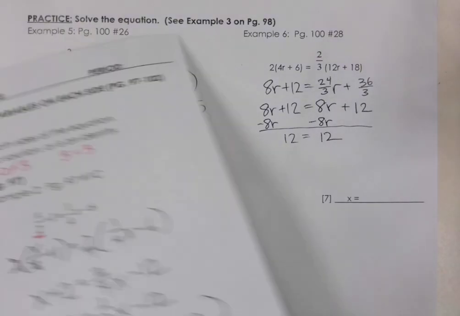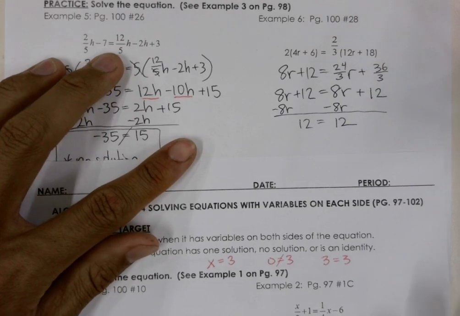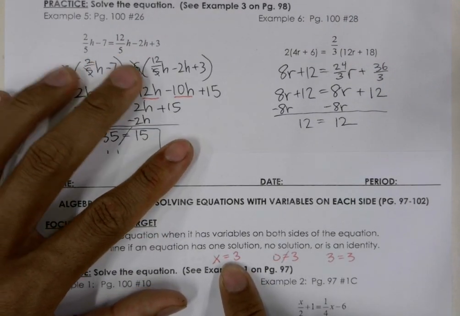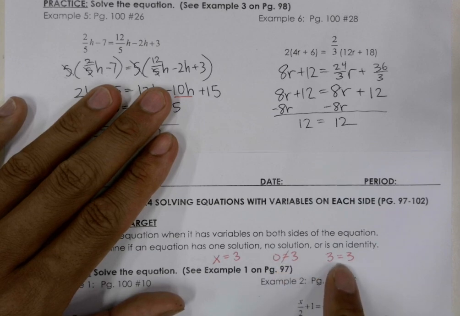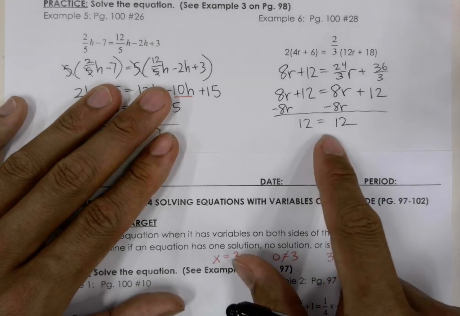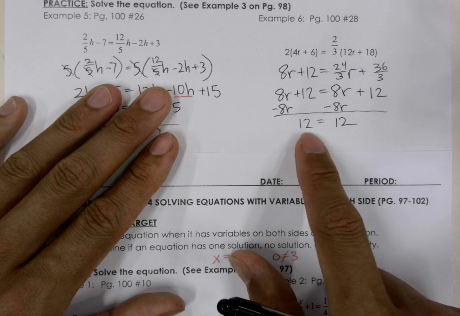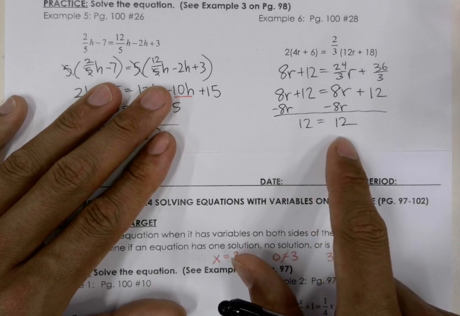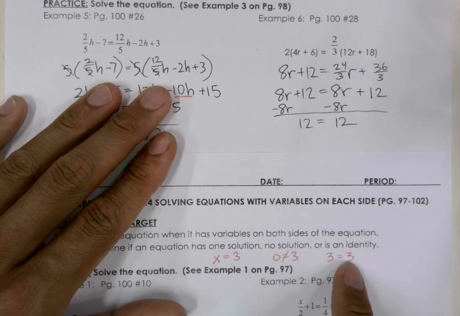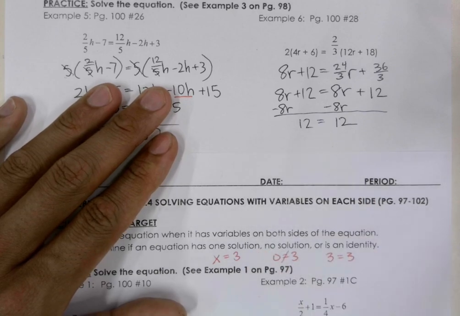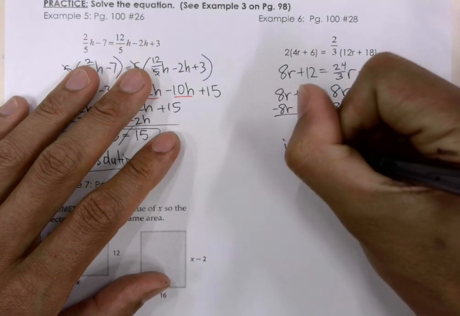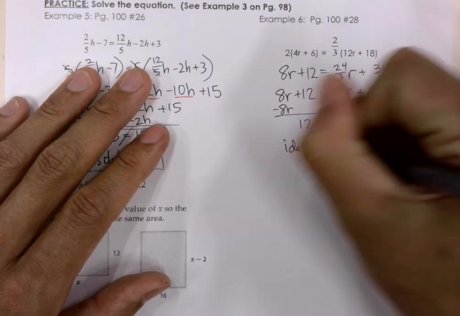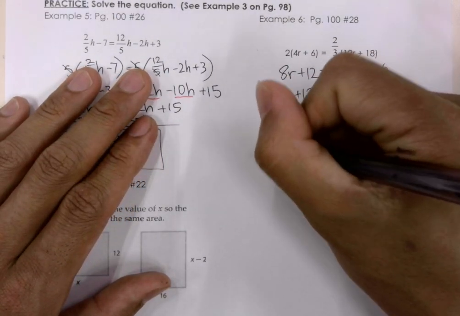Now what type of solution is this? Is it one solution, no solution, or an identity? We can see here that we have a constant equals the same constant. That is an identity. 12 is equal to 12. Identity. So I'm going to put a box around this.